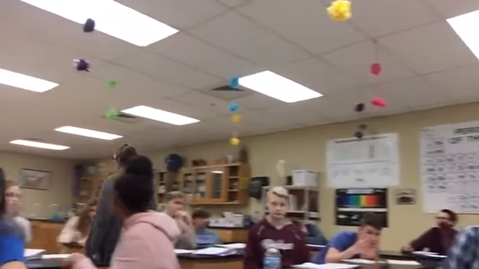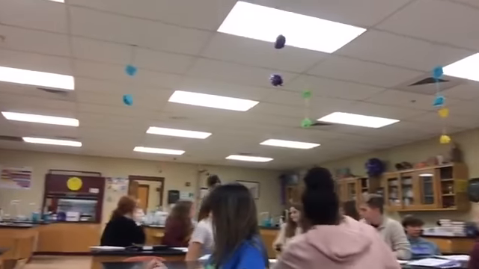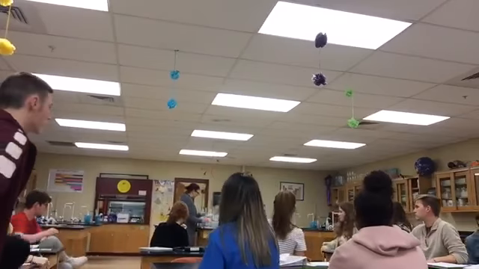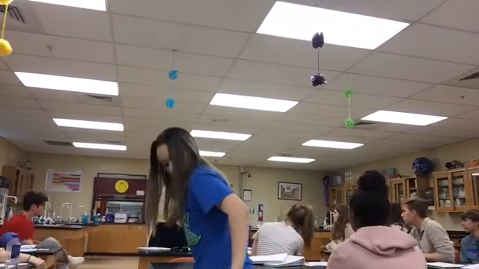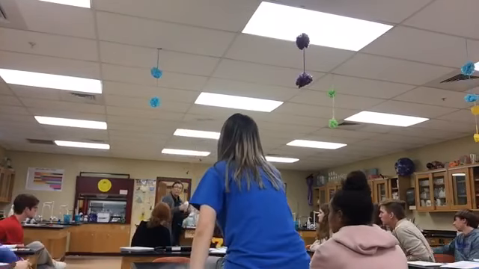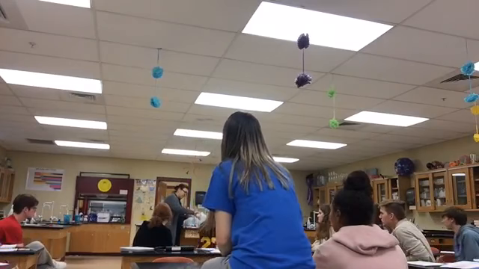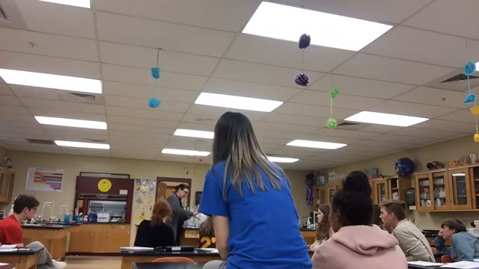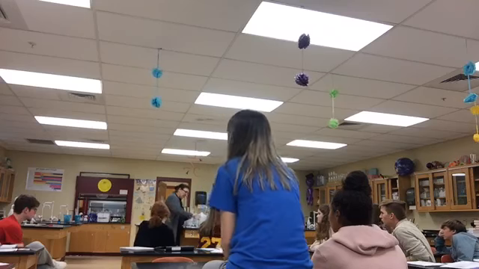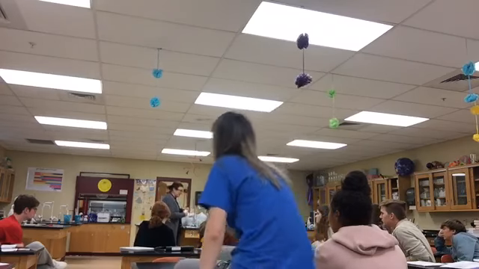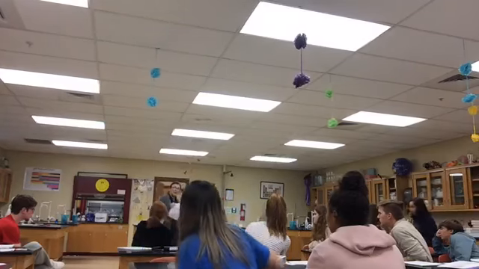I want to show you the aluminum and copper back here. I have some aluminum chloride. So it's solid. Now I'm going to make this an aqueous solution by adding water.